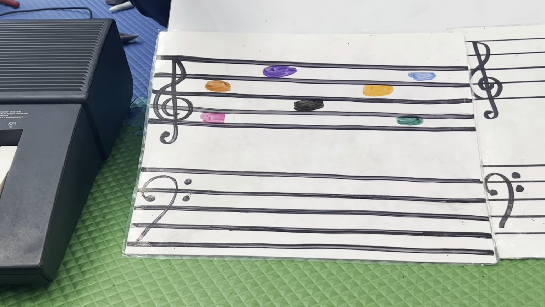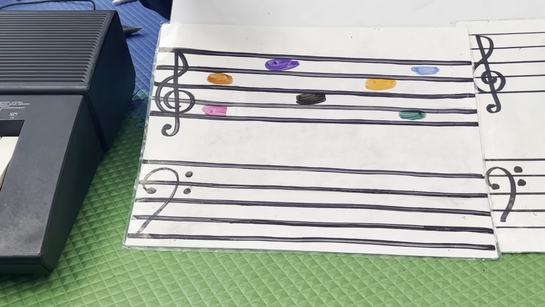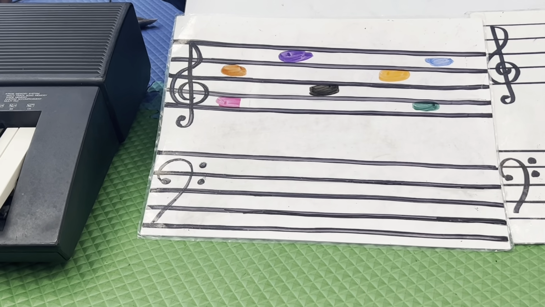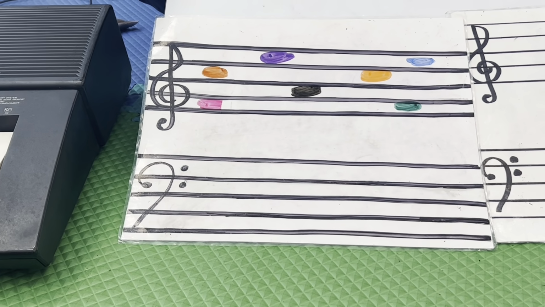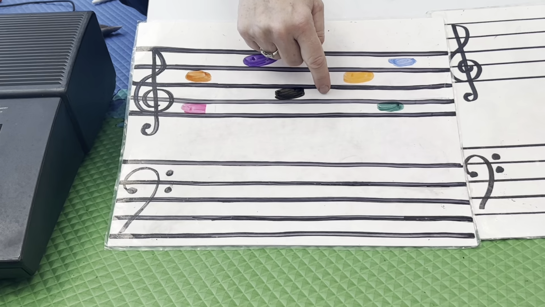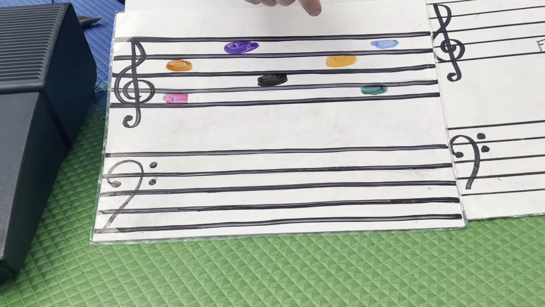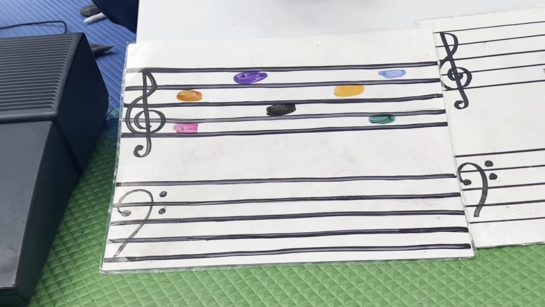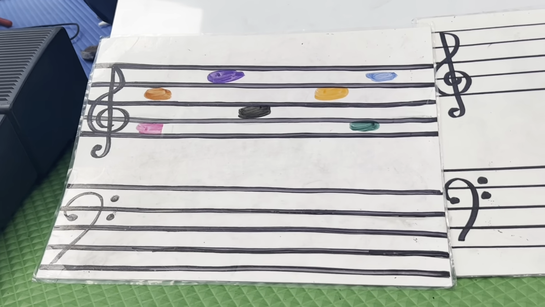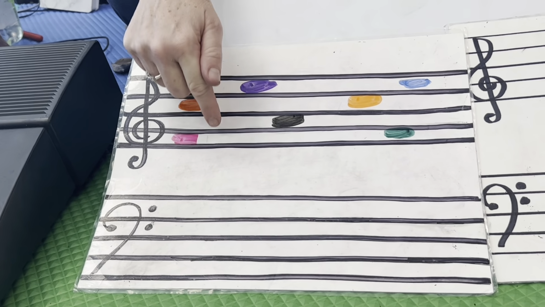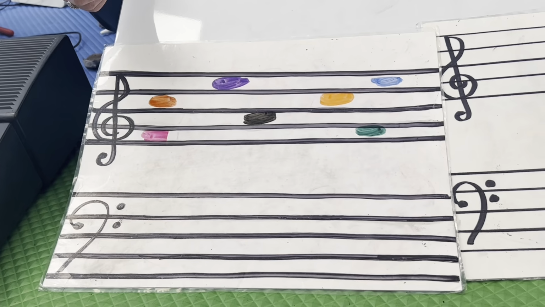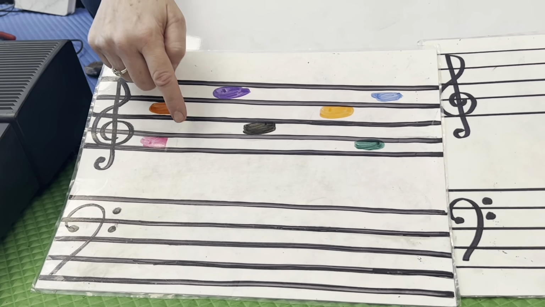E. Yes, it's E. Sloan, what's the name of the orange note? D. F-A-C-E. What's the name of the orange note? F-A-C. Good job. Abby, what's the name of the black note? C. F-A. Good. Abby, what's the name of the purple note?